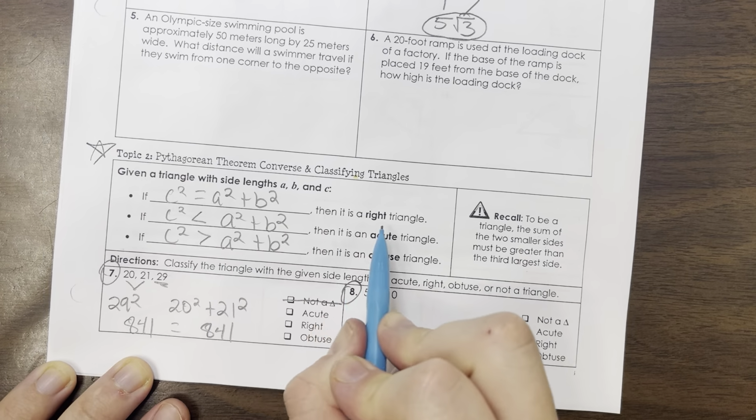Well, I get 100 by doing this, and then I get 106 by taking 5 squared plus 9 squared. So c squared is less than a squared plus b squared, which means we have an acute triangle. Okay, so make sure you write acute for this answer.